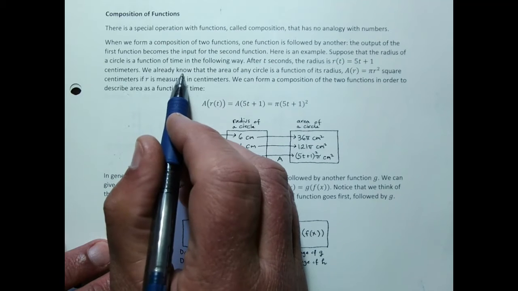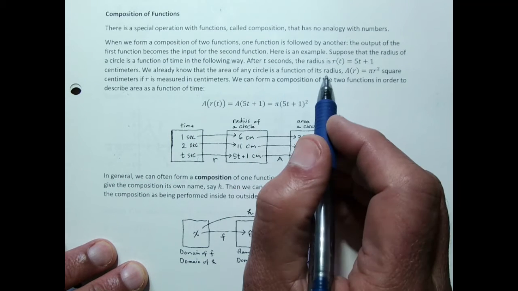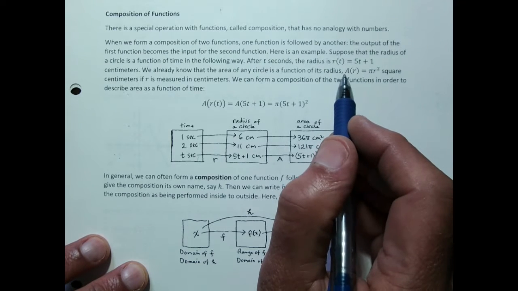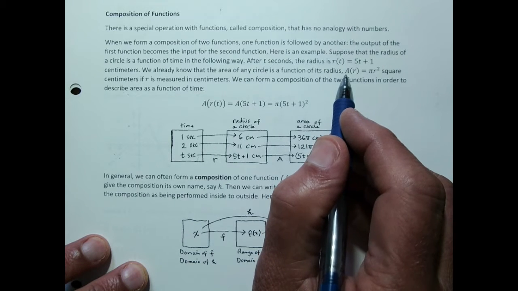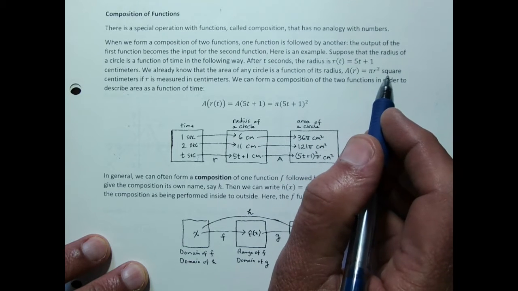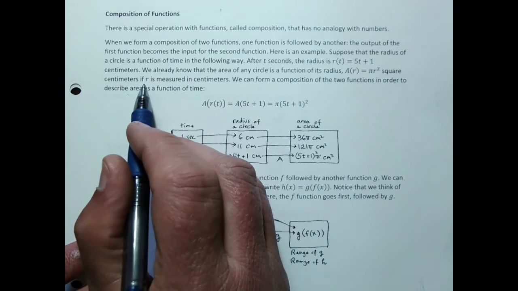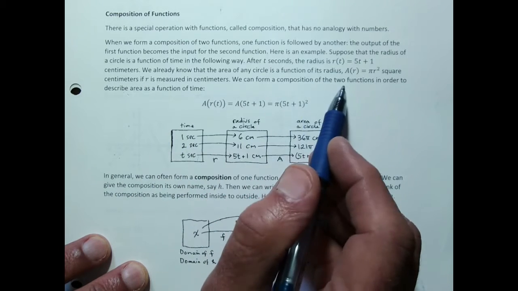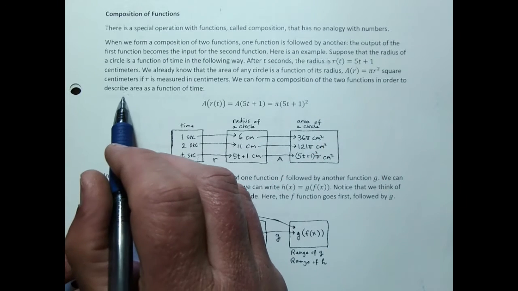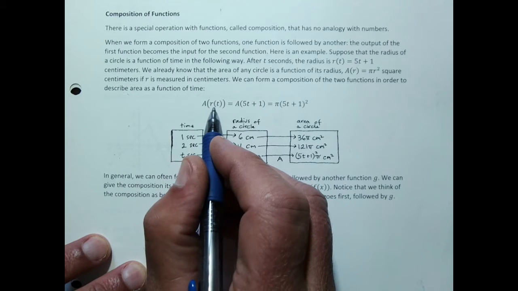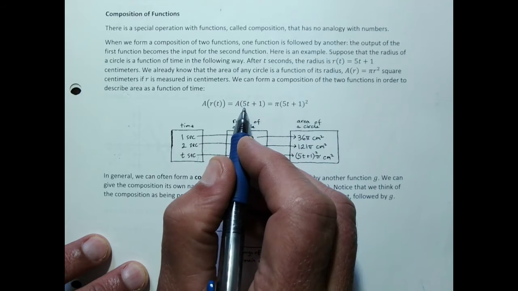We already know that the area of any circle is a function of its radius. We know area is pi r squared, or we could think of A as a function name. So A of r is pi r squared, the area in square centimeters if r is measured in centimeters. So we can now form a composition of these two functions in order to describe area as a function of time. So area is a function of radius, but the radius is given by 5t plus 1.